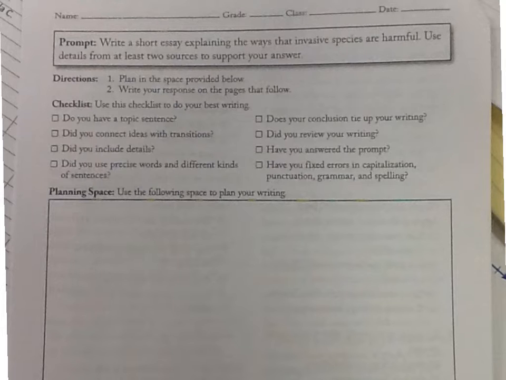Checklist. Use this checklist to do your best writing. Do you have a topic sentence? Did you connect ideas with transitions? Did you include details? Did you use precise words and different kinds of sentences? Did your conclusion tie up your writing? Did you review your writing? Have you answered the prompt? Have you fixed errors in capitalization, punctuation, grammar, and spelling?